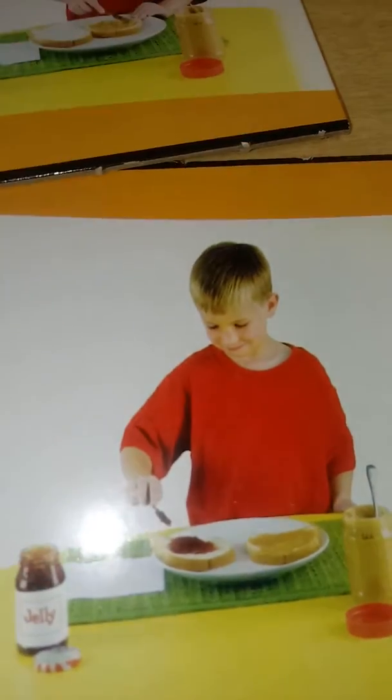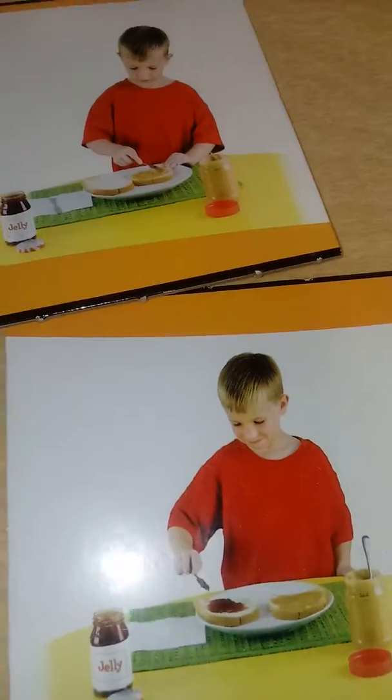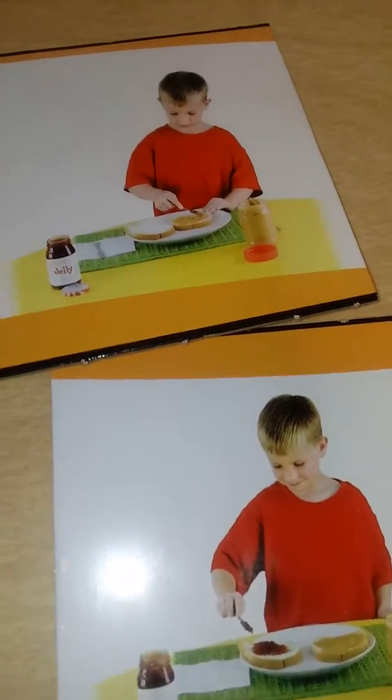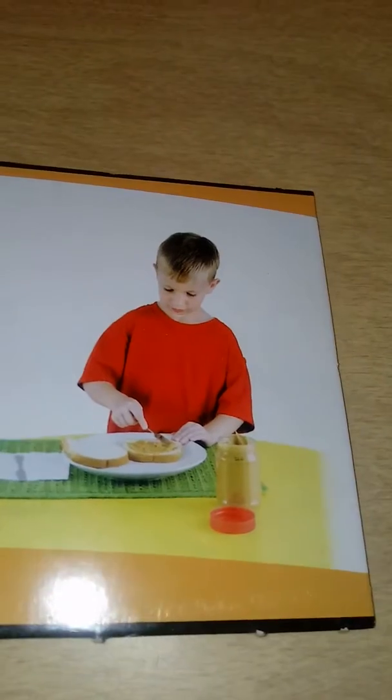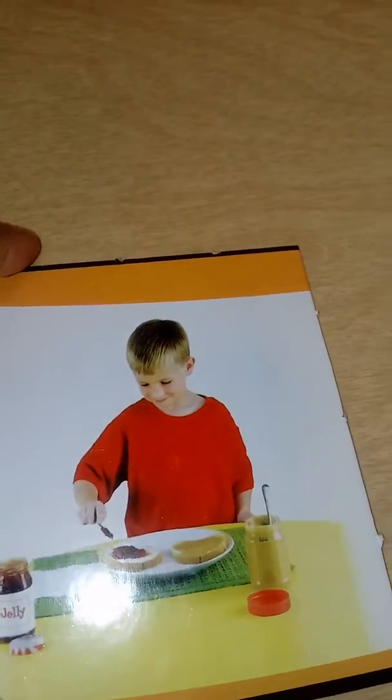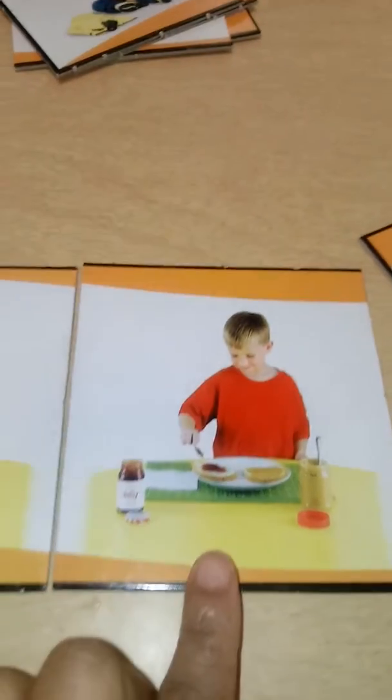So which of these storyboards comes first? Well, we know it can't be this one because he has peanut butter and jelly on the sandwich. But on this storyboard, there's no jelly yet. So this must be first. Next must be where he puts on the jelly. So first he spreads on the peanut butter. Next he will spread on the jelly.